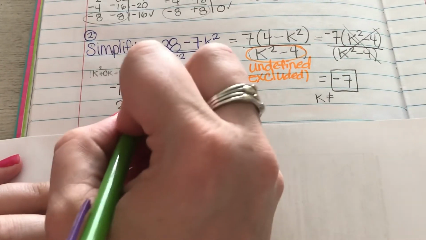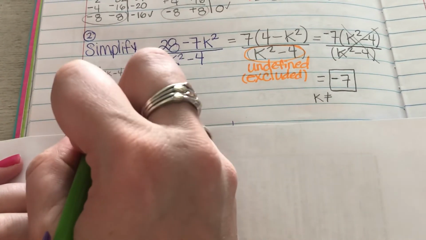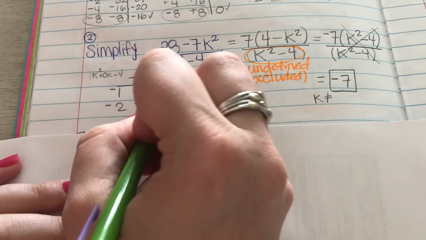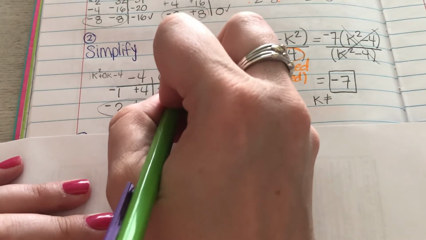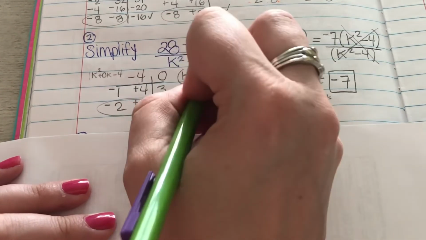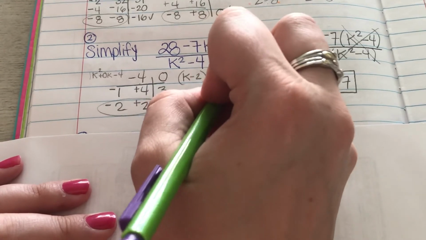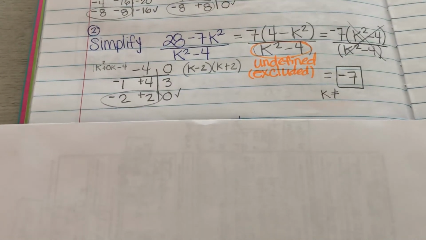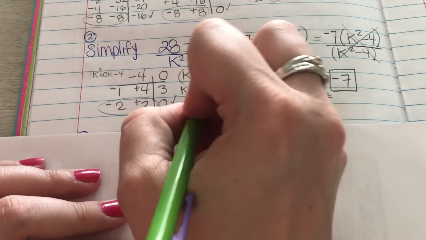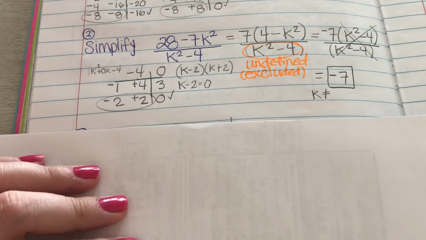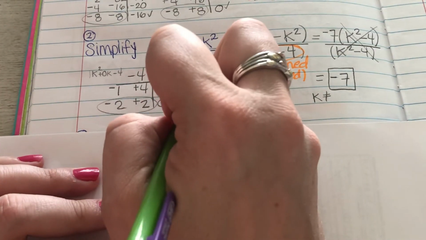Okay, negative 2 plus 2 is 0. There's my 0. Here it is. So the bottom would have factored into k minus 2 and k plus 2. So if I use my 2 shortcuts, when I set this equal to 0, I'm going to get positive 2, and you can see it right here.